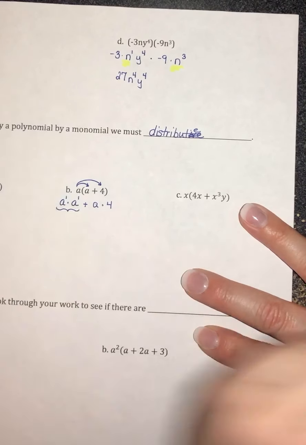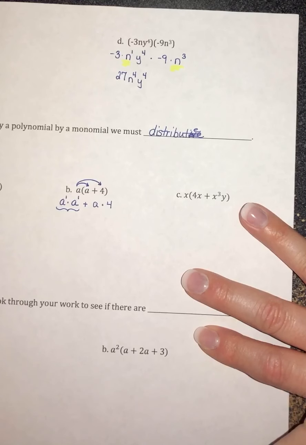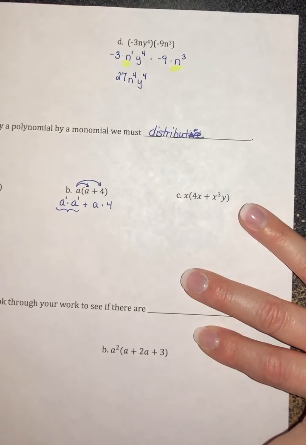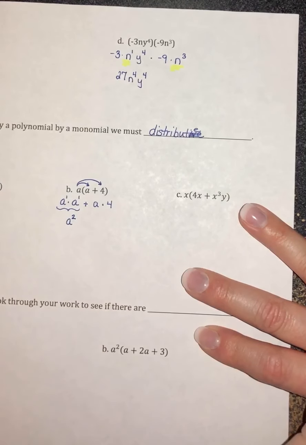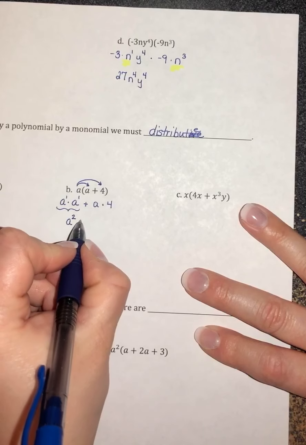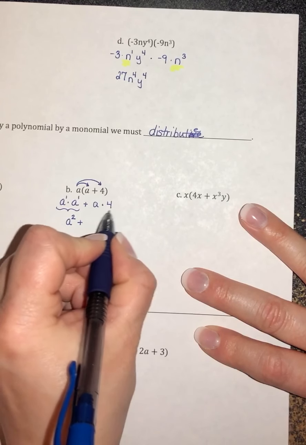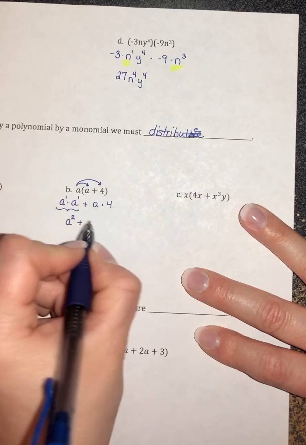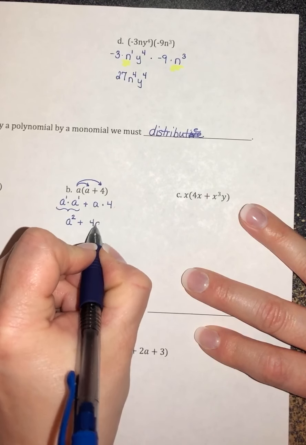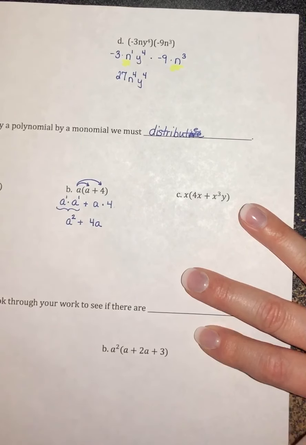If we're multiplying and the bases are the same, we add the exponents. So that will give me a squared. However, in our second part, a times 4, they're not like terms, so we're not going to add bases or anything of that nature. I'm just going to write it as 4a.